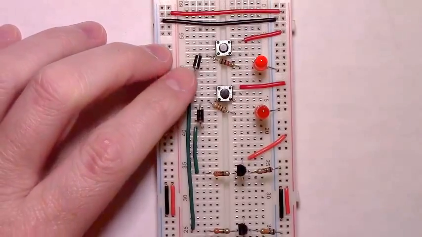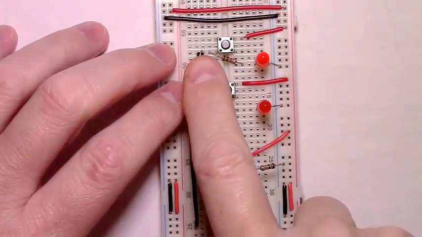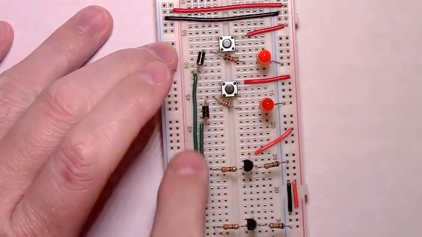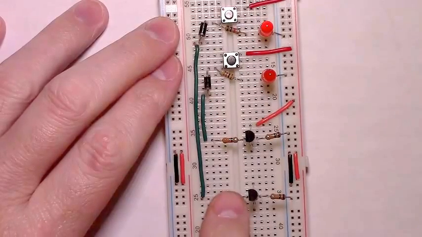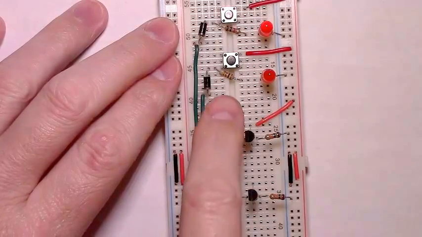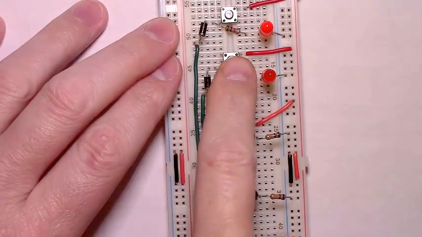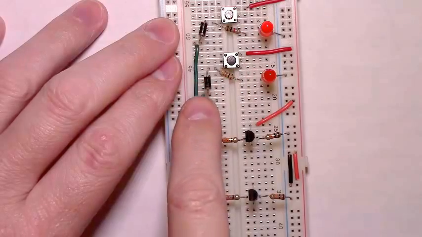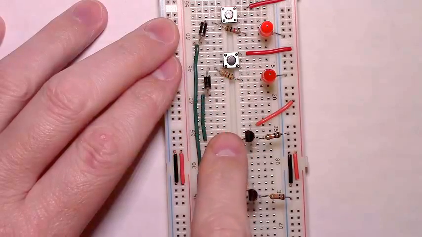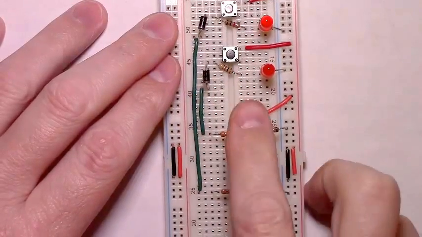Now we've taken care of the wire from our momentary button through the Schottky diode down to the base resistor of the second PNP, and from the second momentary button, second Schottky diode, through a piece of wire to the base of the first PNP.